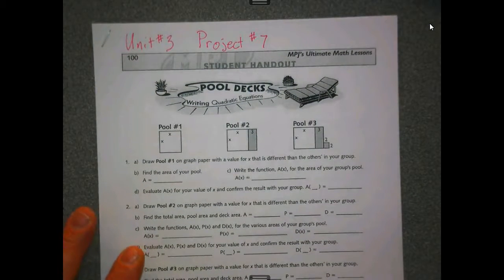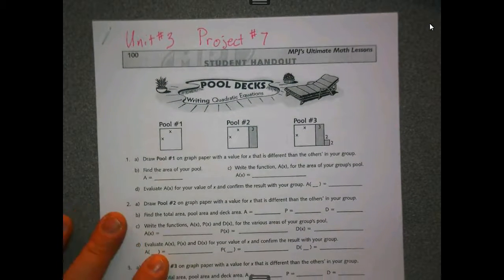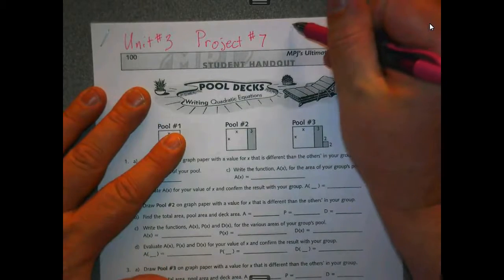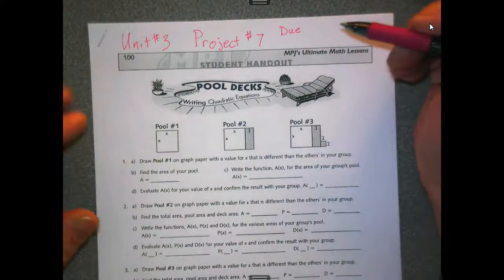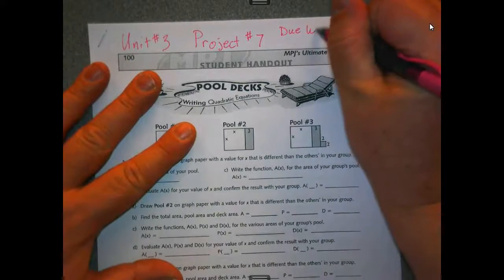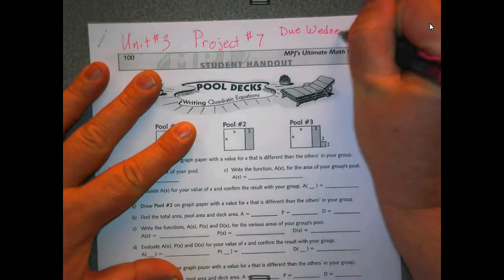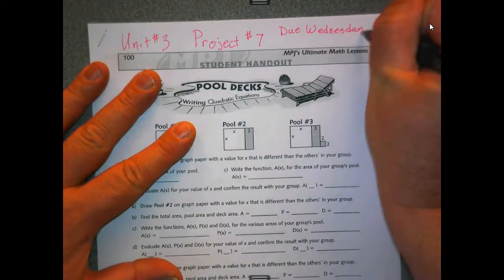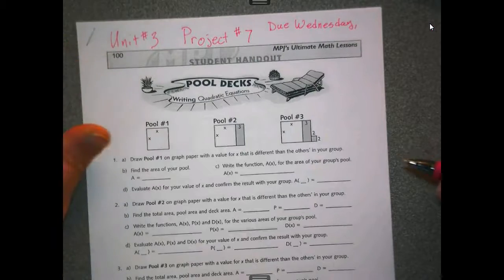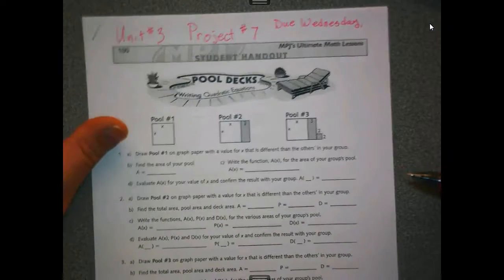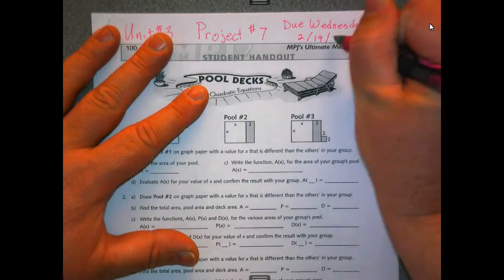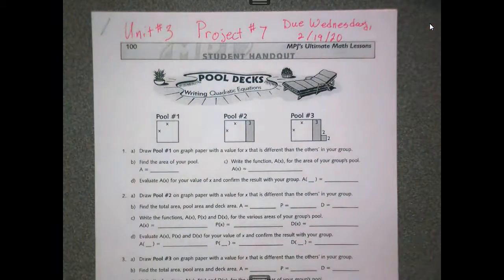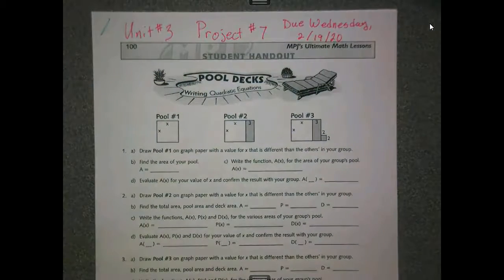So this is, when is it due? We're here Wednesday, right? Due Wednesday. And what's today's date? The 12th or the 19th? No, the whole thing. All right.